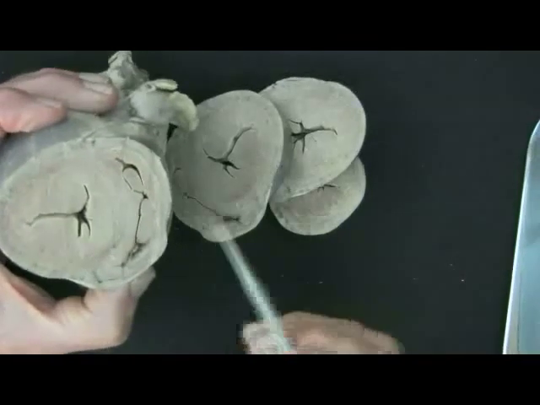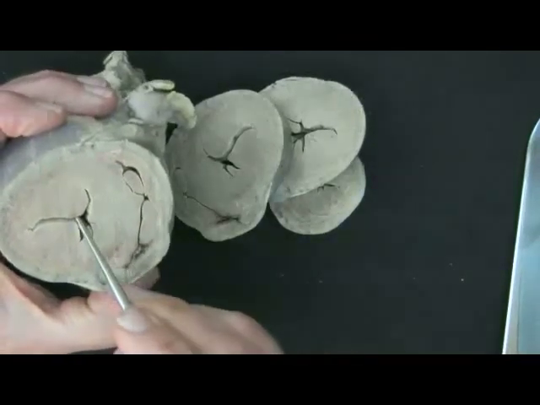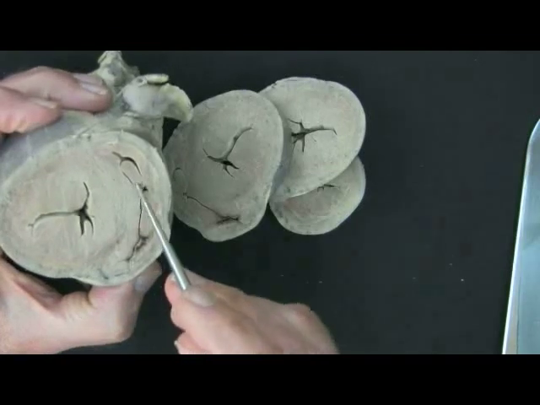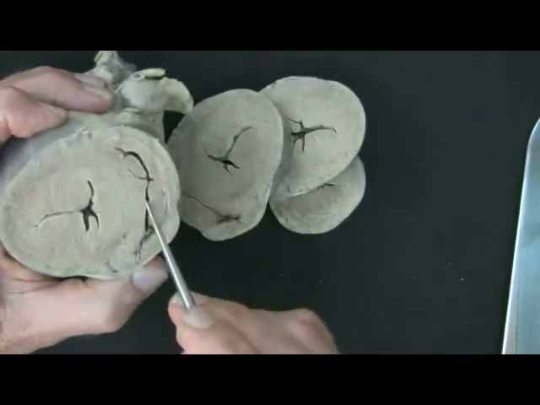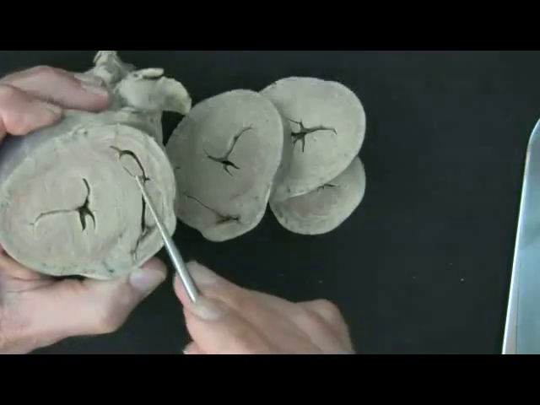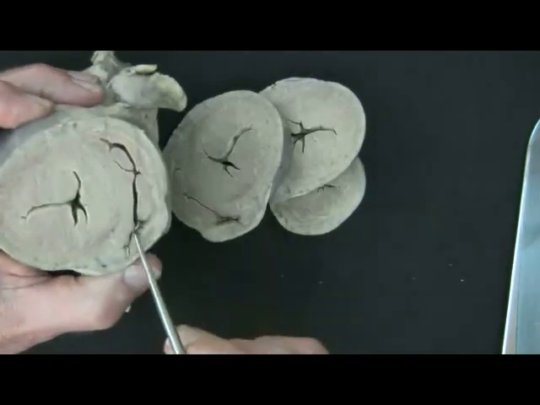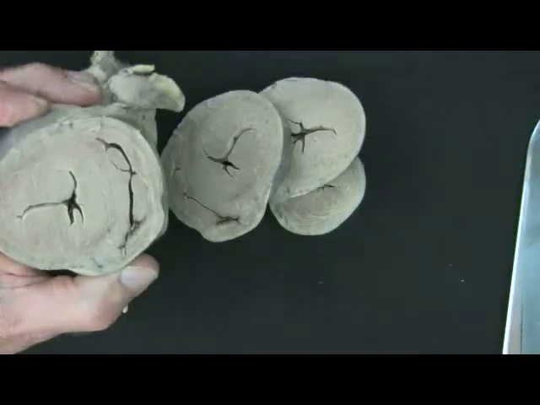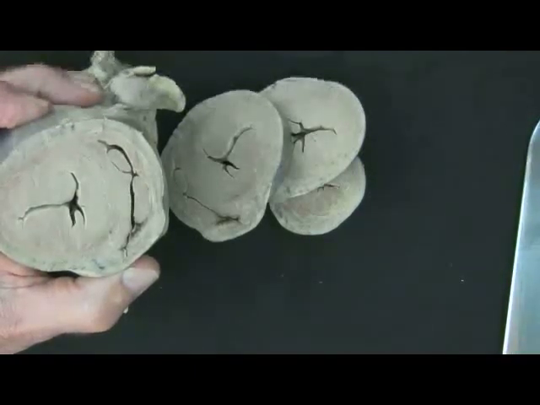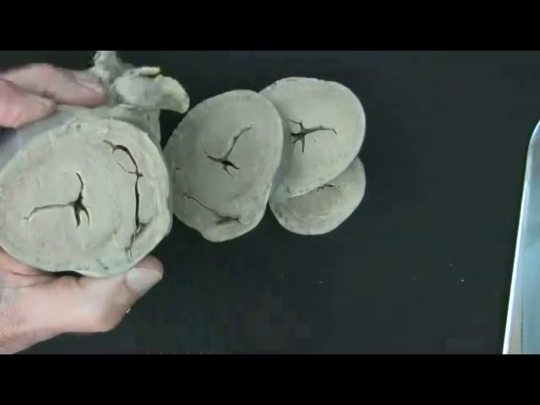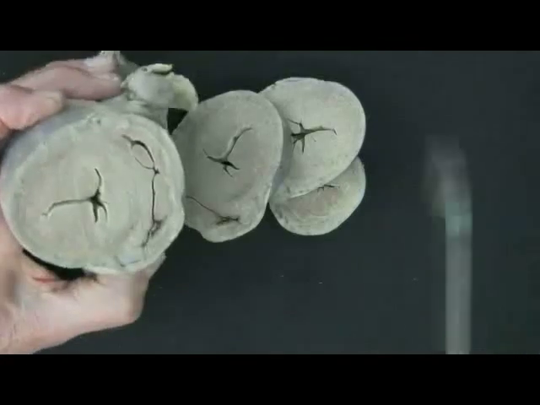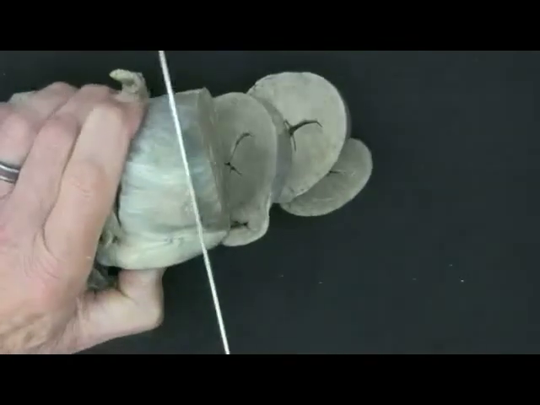Now we can see not only the chamber, but also the papillary muscle here on the right side. These are two papillary muscles which we assume are connected to chordae tendineae. Once again, the interventricular septum, quite noticeable. Continuing.